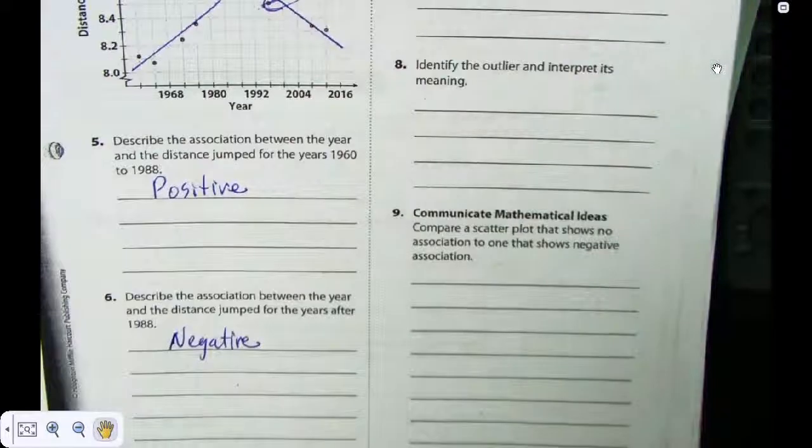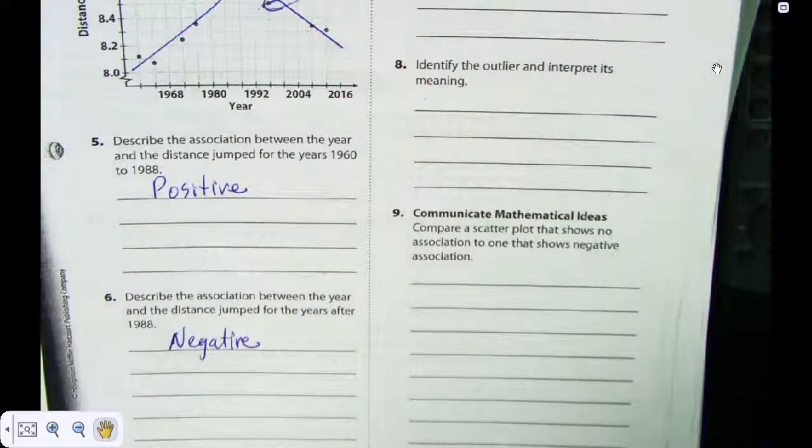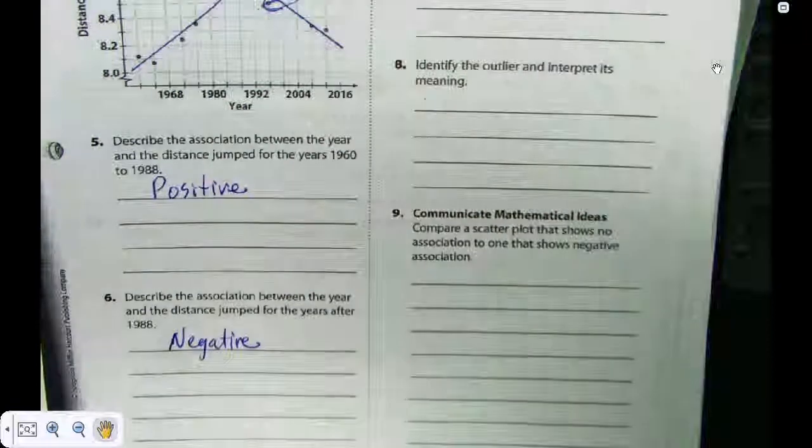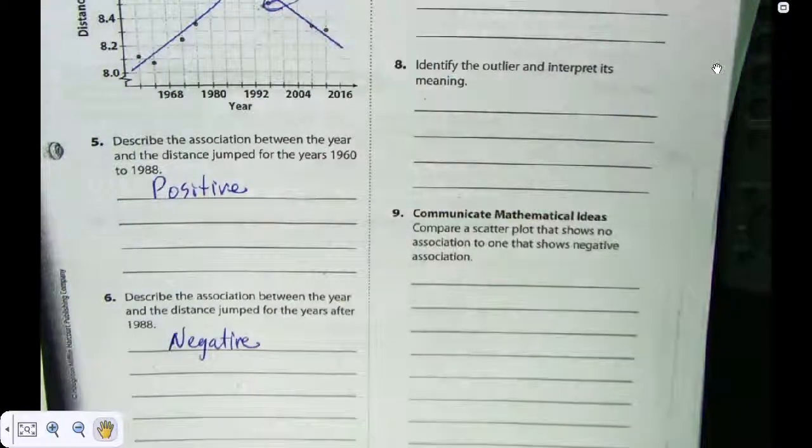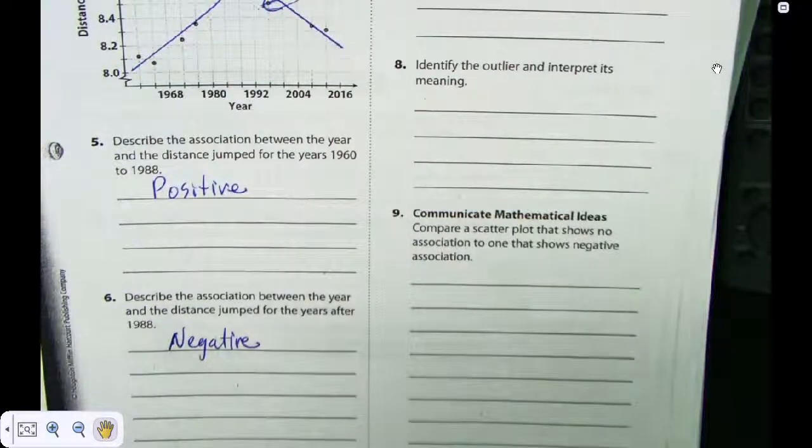Okay. Are there any questions about scatterplots? Pretty easy, huh? So you understand about a trend line? How do you draw the trend line? You have to kind of put it in the middle of the data points so you have equal amounts on either side. Okay, if it's going up, it's positive. If it's coming down, it's negative. If they're all over the place, no association. Very good.